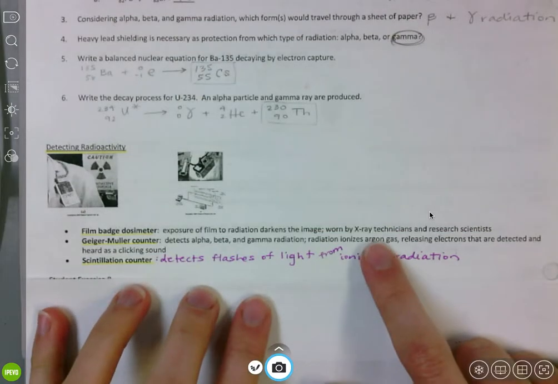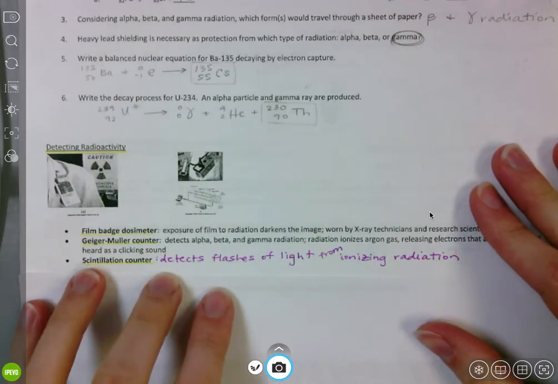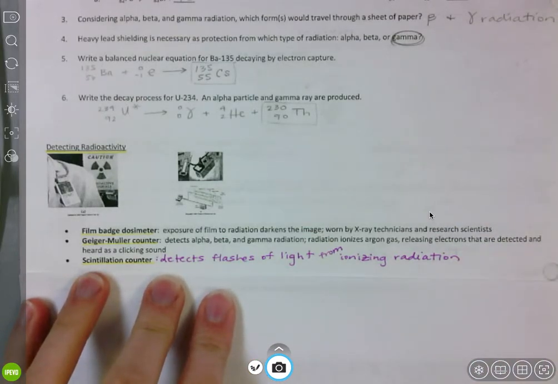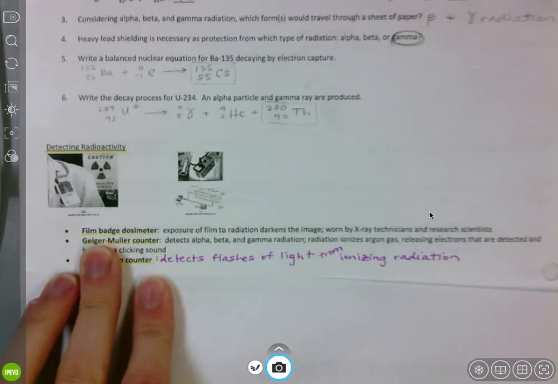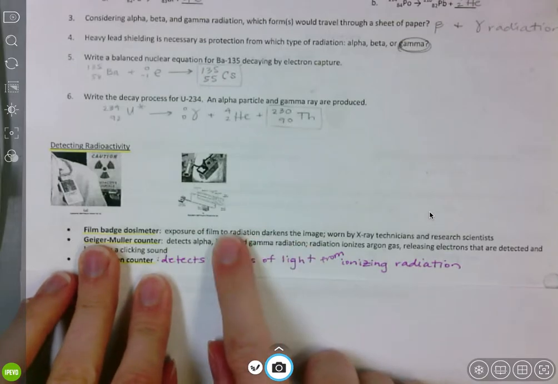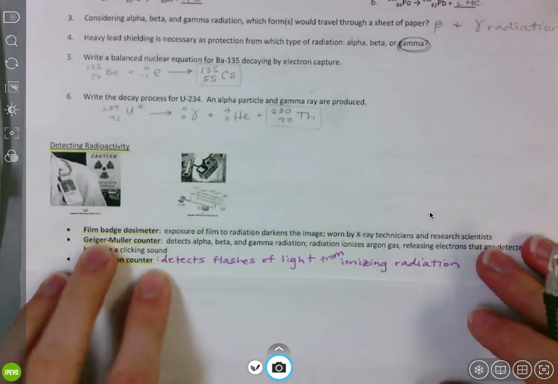Absolutely. X-ray technicians, whose job is to work with radiation, we need to make sure we're not overexposing them, giving them radiation poisoning. So they're wearing these film badges, and once the image gets darkened from exposure to radiation, they have to go home for an extended period of time.